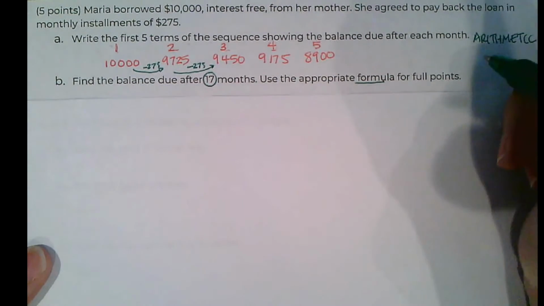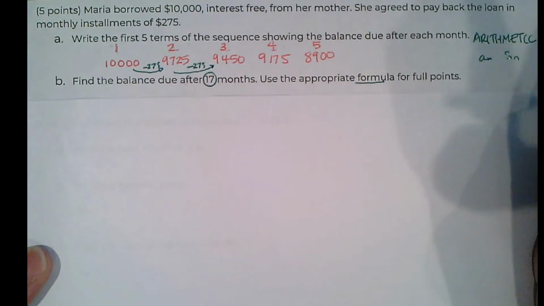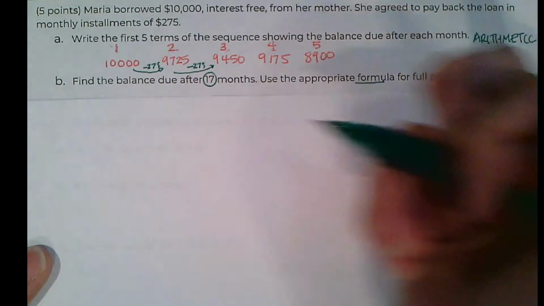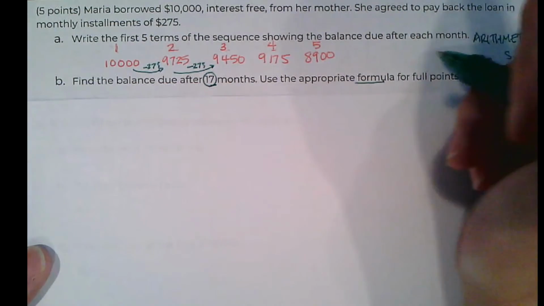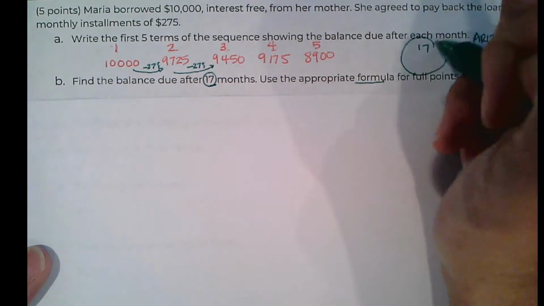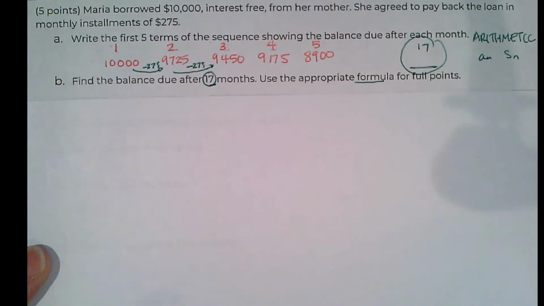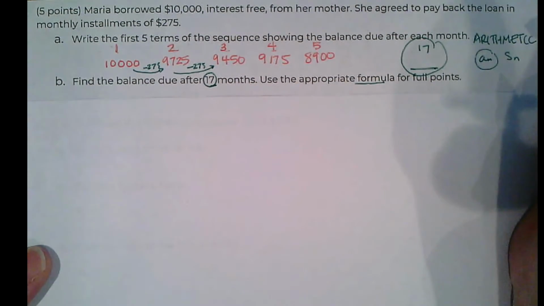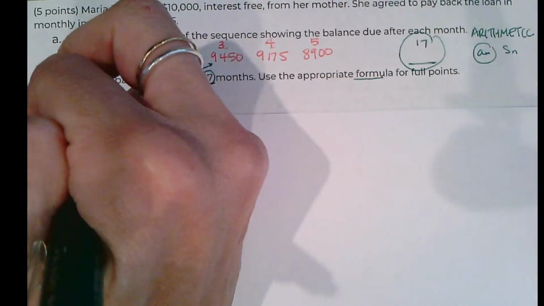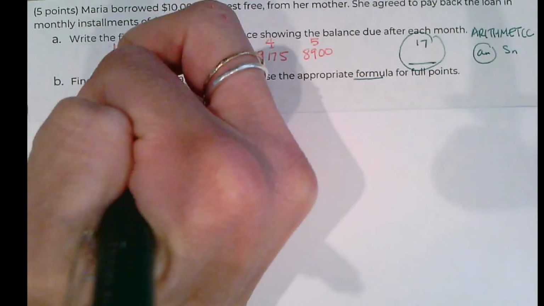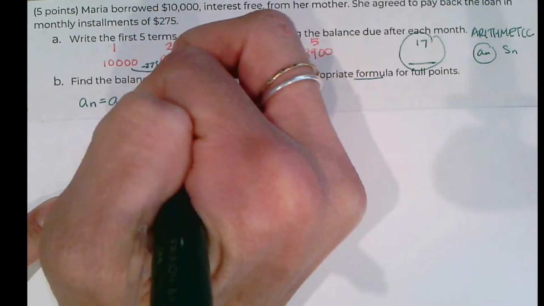Then we need to determine, are we doing an AN or an SN problem? And we just want to know how much she owes at the end of the 17 months. And each time we see this, this is how much she owes. So we just want to come up here and figure out what the value is at 17. So this is an AN question. So if I was to set up the formula, I'd be going, okay, I need AN is equal to A1 plus N minus 1 D.